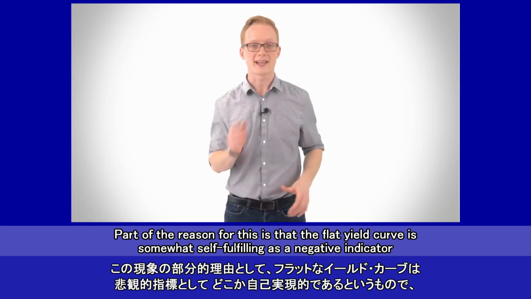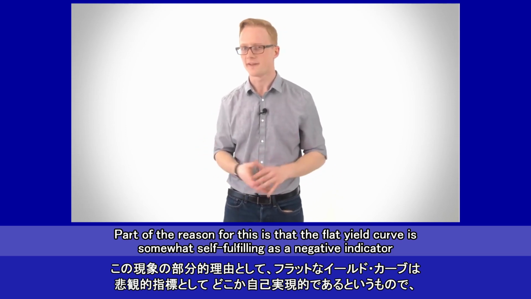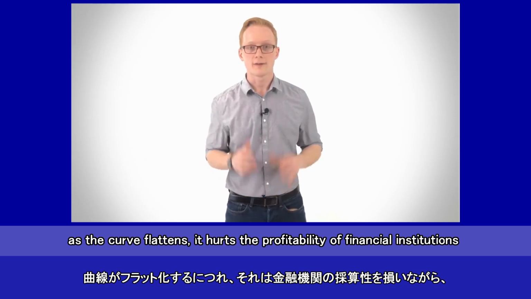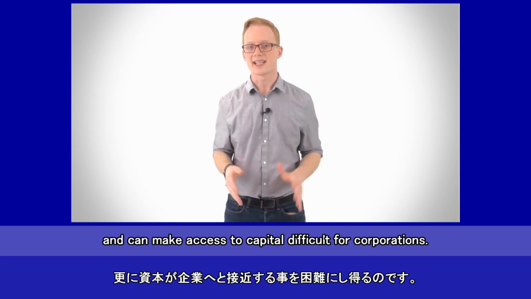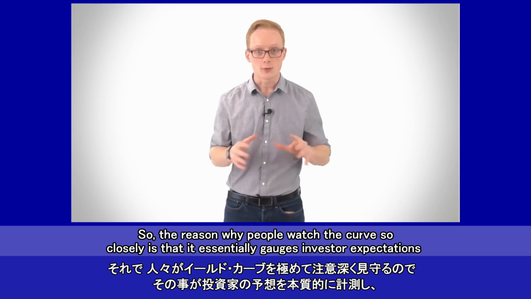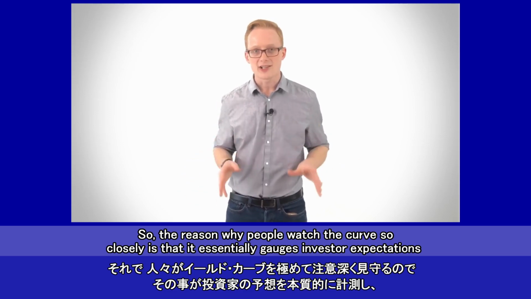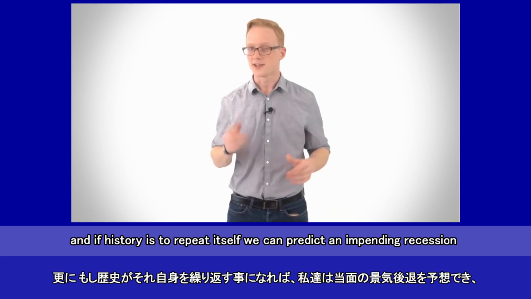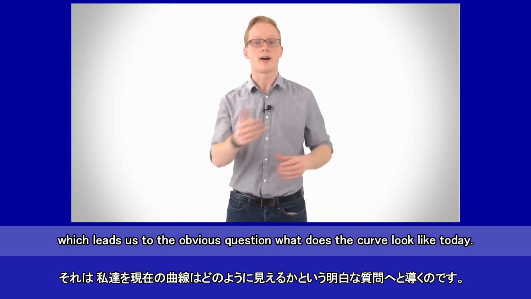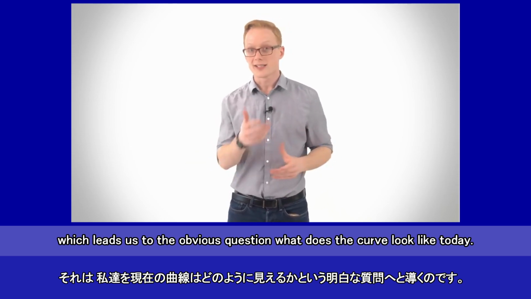Part of the reason for this is that the flat yield curve is somewhat self-fulfilling as a negative indicator. As the curve flattens, it hurts the profitability of financial institutions and can make access to capital difficult for corporations. So, the reason why people watch the curve so closely is that it essentially gauges investor expectations. And if history is to repeat itself, we can predict an impending recession. Which leads us to the obvious question: what does the curve look like today?